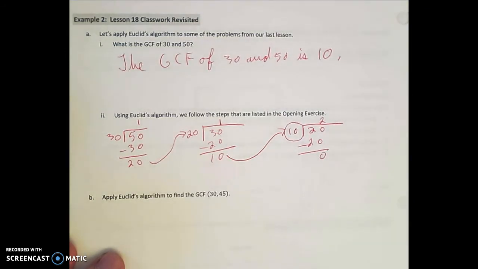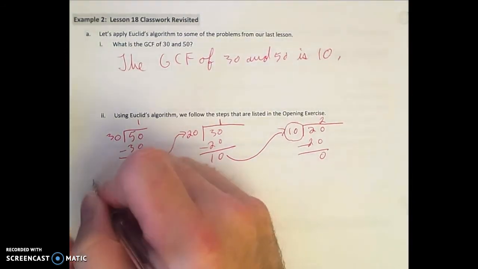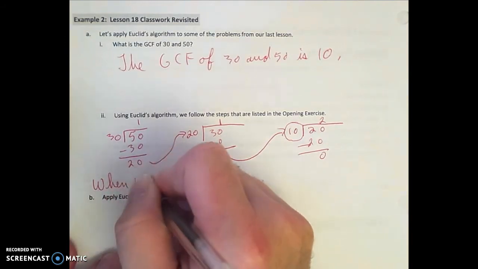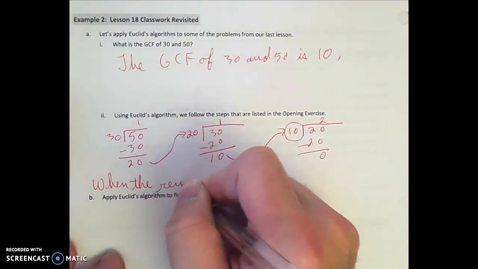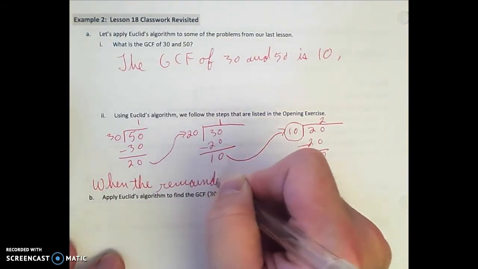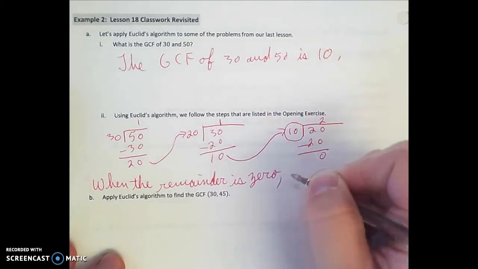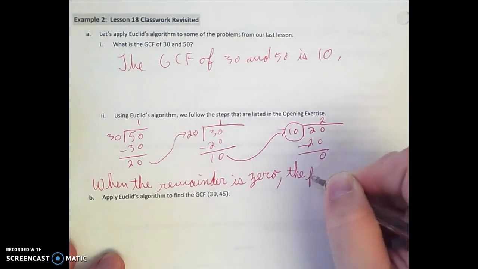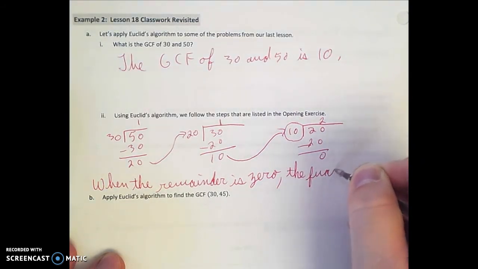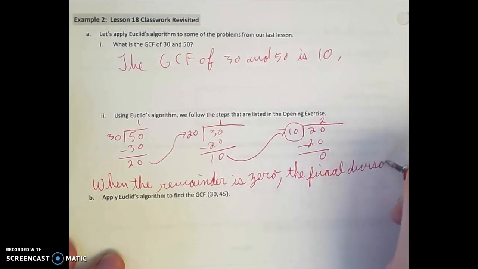So when the remainder is 0, the final divisor is the GCF.